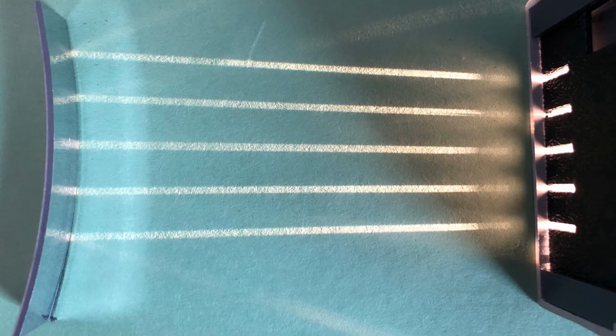So using the same 5-slit apparatus as our concave mirror, you can see now that the reflected light is diverging from the mirror surface. Very faint rays, but you can see them definitely spreading apart as they go away from each other.